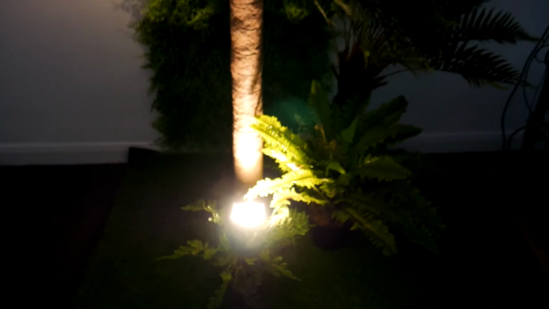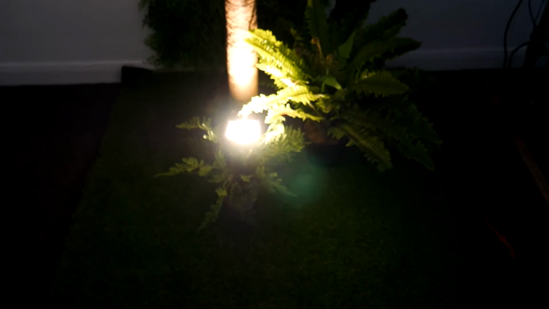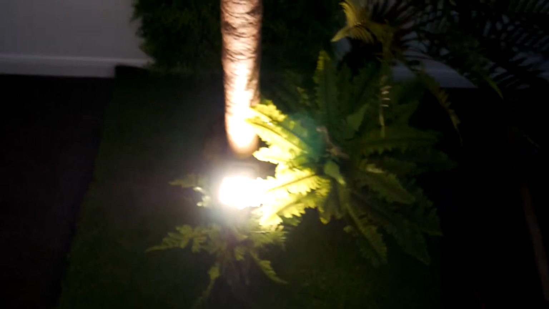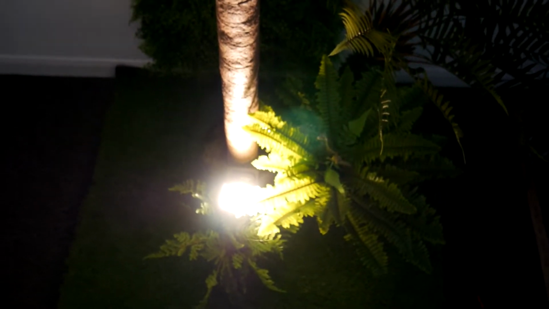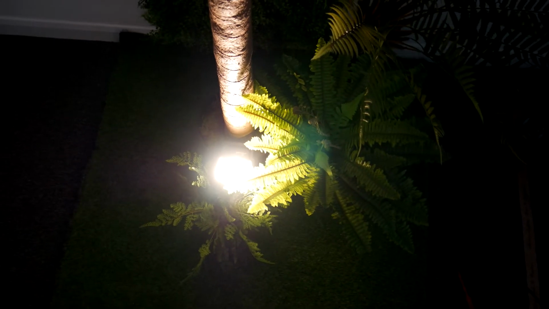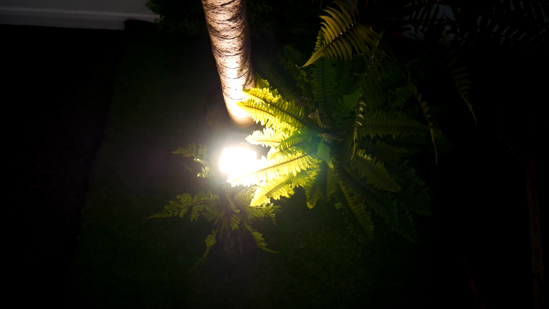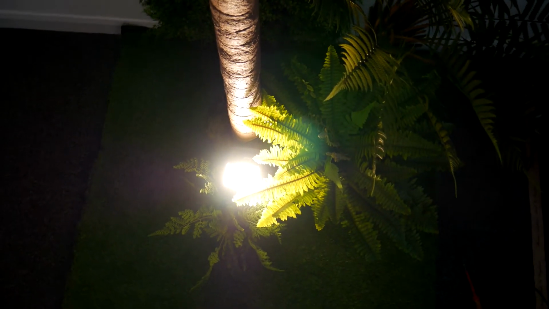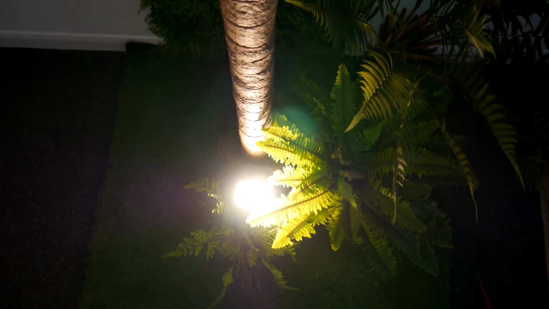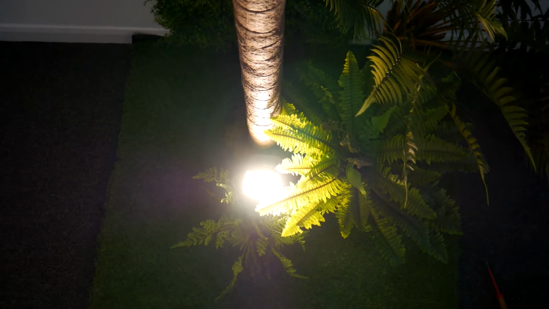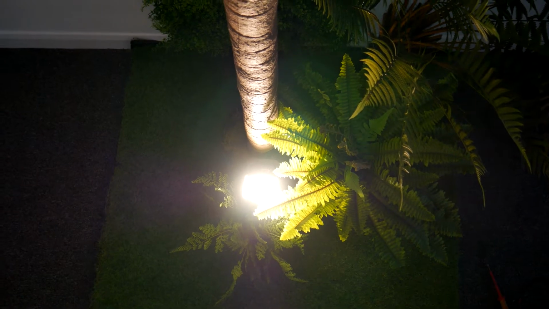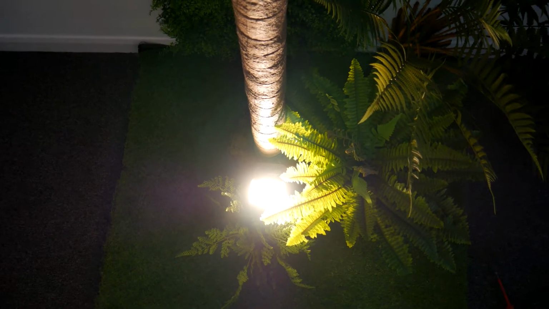So if we actually observe that from above, well, this is standing height, looking down on it, you can see there's a huge amount of glare. And as we come above, as you can see, it's kind of like looking at a really bright sun, or even a very bright night sky moon. And you can imagine how that would impact any flying insects or birds, etc.